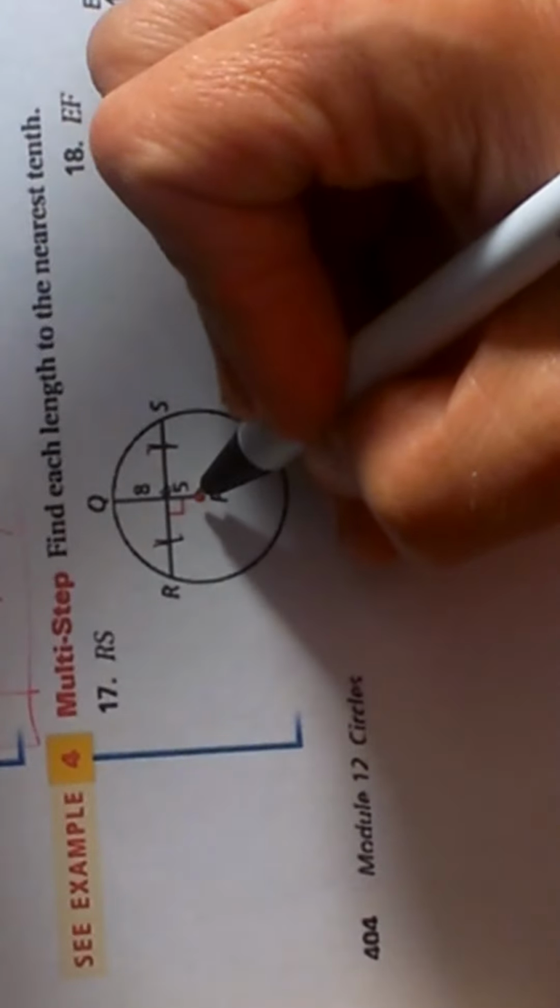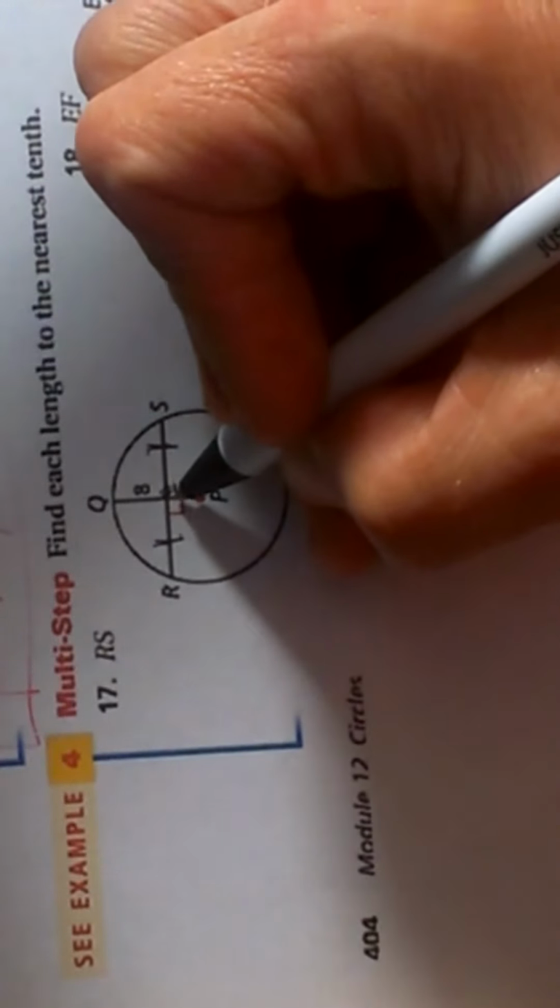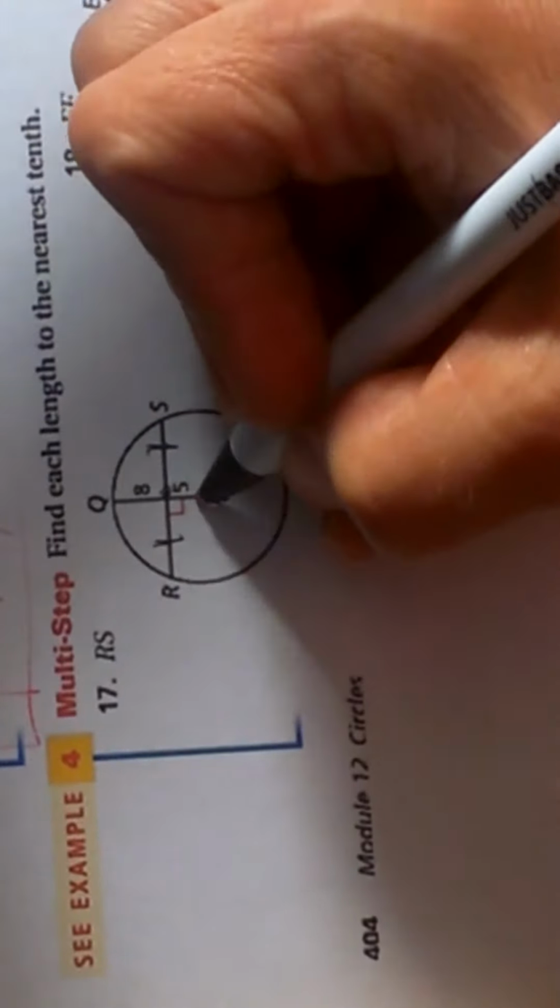Okay, the segment from P to the chord is 5, and from the chord to Q is 8. So that whole segment is 13. Well, that whole segment is a radius. So I'm going to strategically draw a radius from P to S. Aha, I now have a right triangle. So this is 13, PS is. This is 5, and I now have a right triangle.